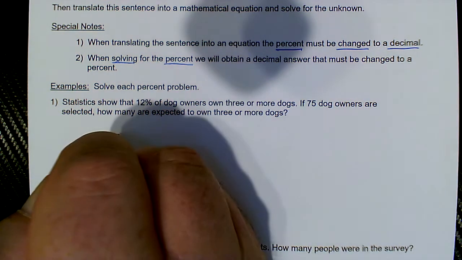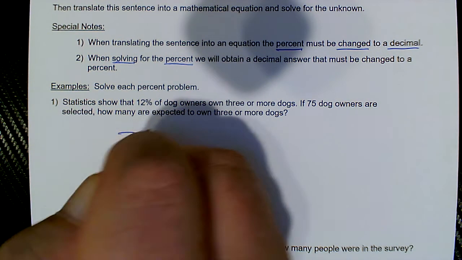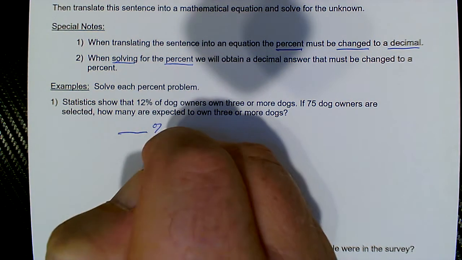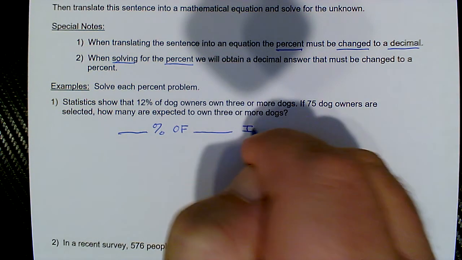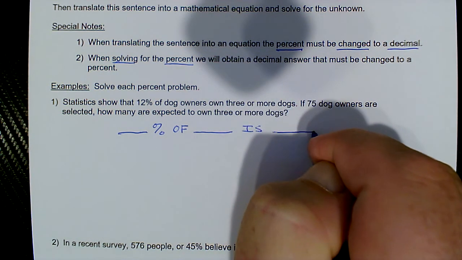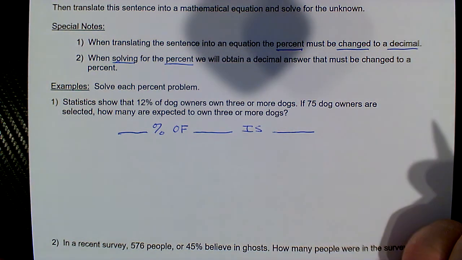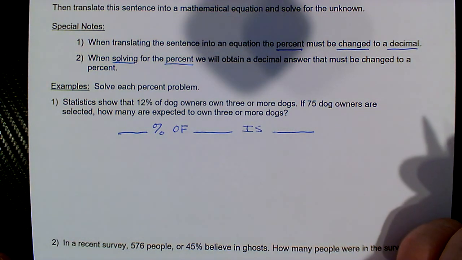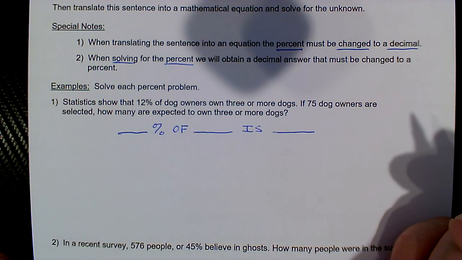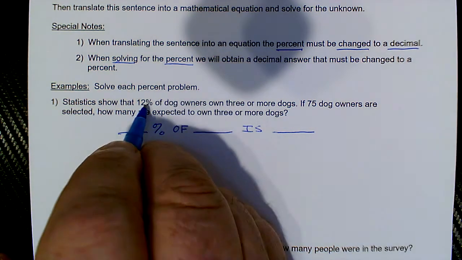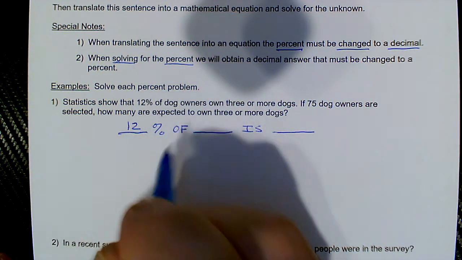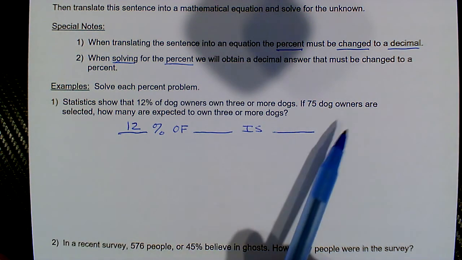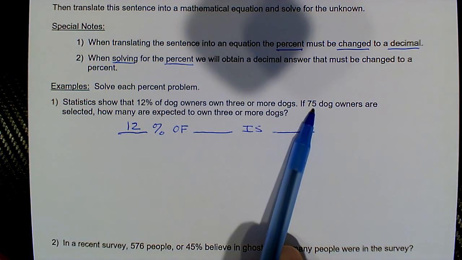So recognizing it as a percent problem, we'll write our statement, blank percent of blank is blank. Remember, the percentage is always the first thing we look for. We either know it or we don't, and it should be obvious in this case it's 12%, so we'll fill that in. So then the question would be, what does the 75 represent?